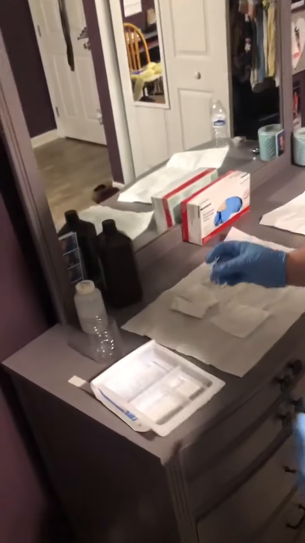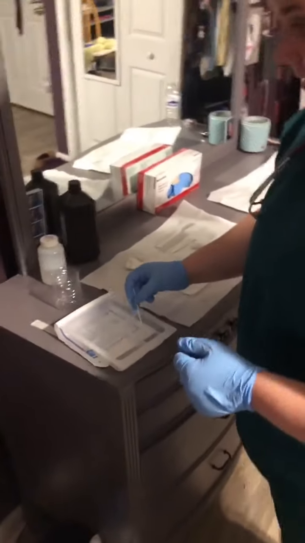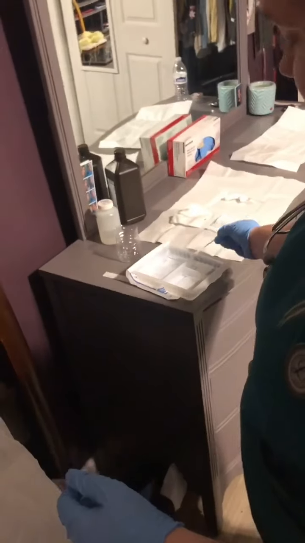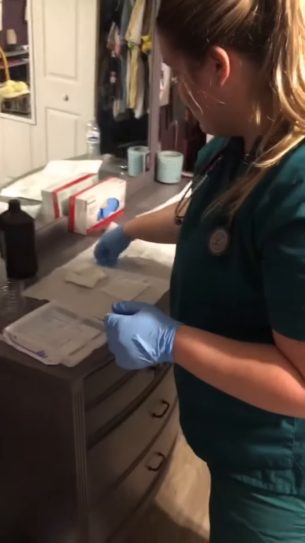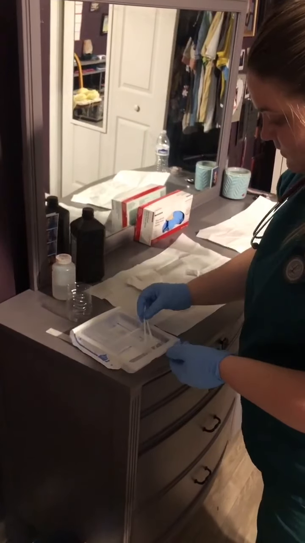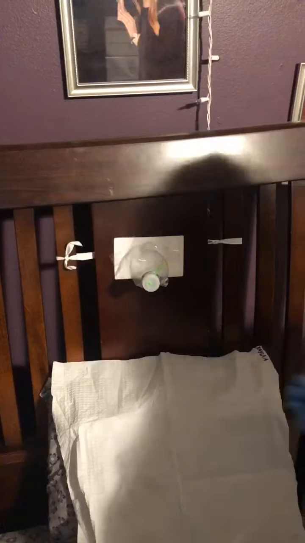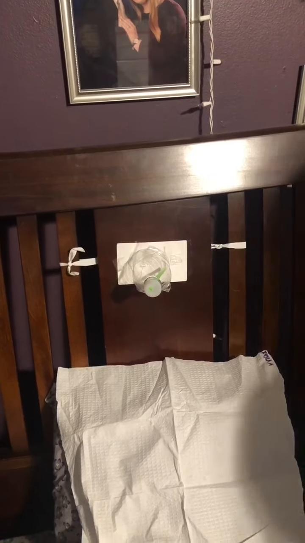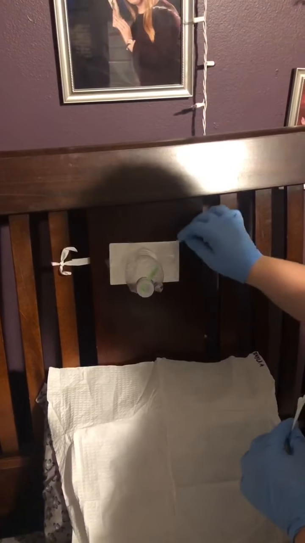So the normal saline that I have not used yet, I'm going to dip it in there, and I'm going to clean from the center outwards. Center outwards. And then I'm also going to clean the faceplate.